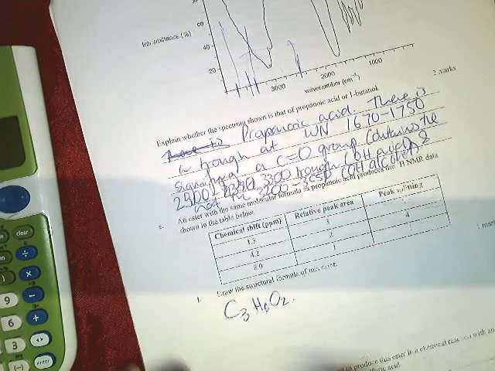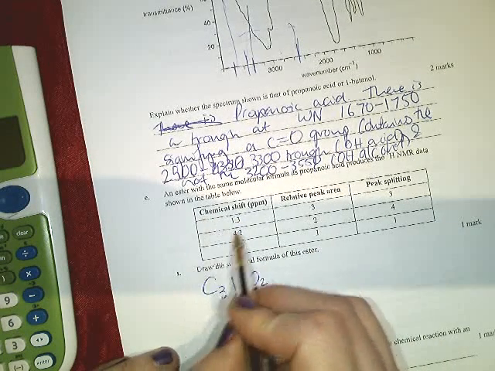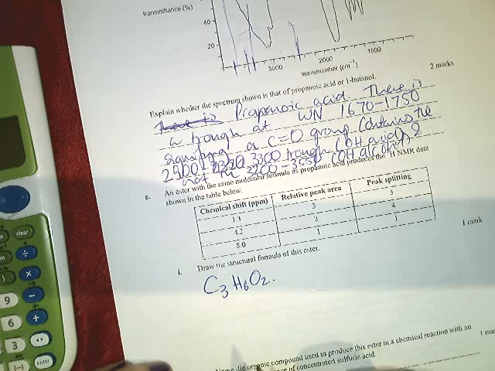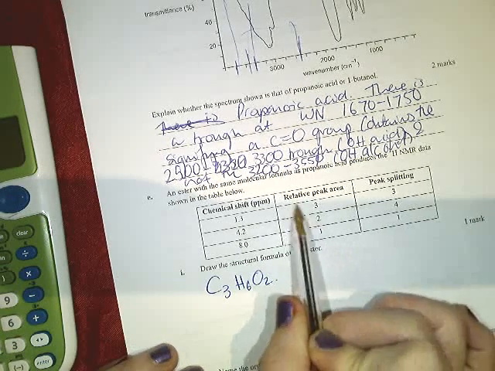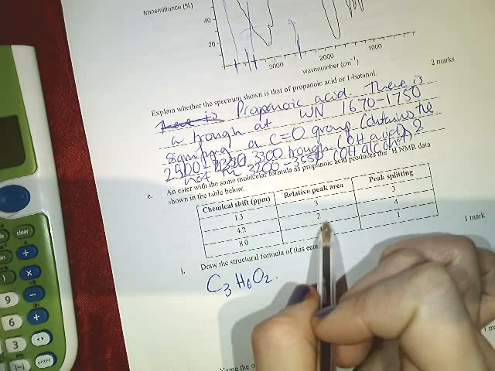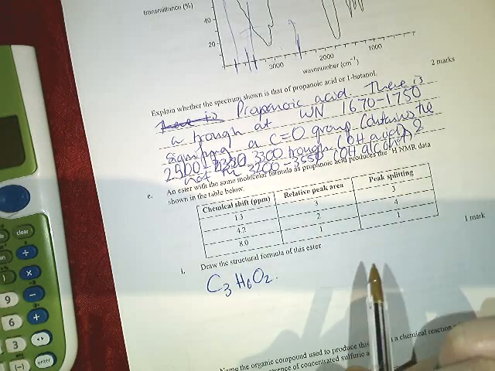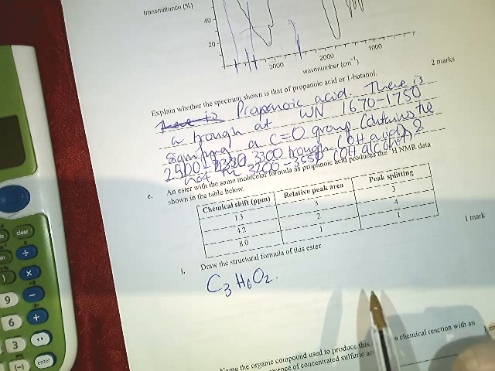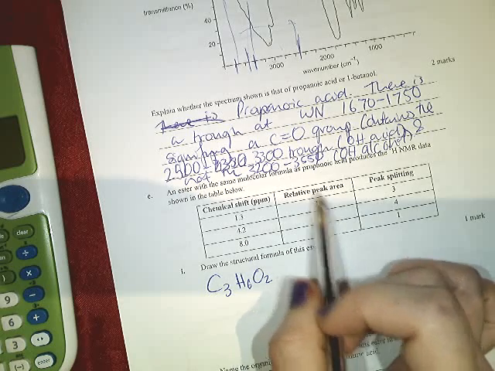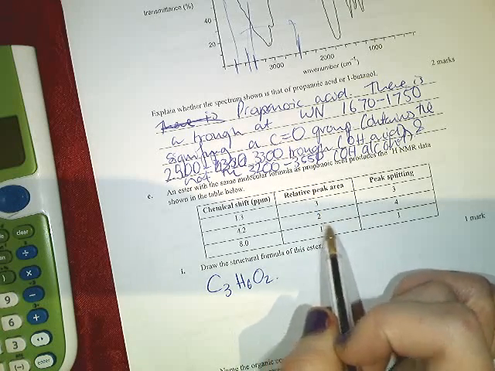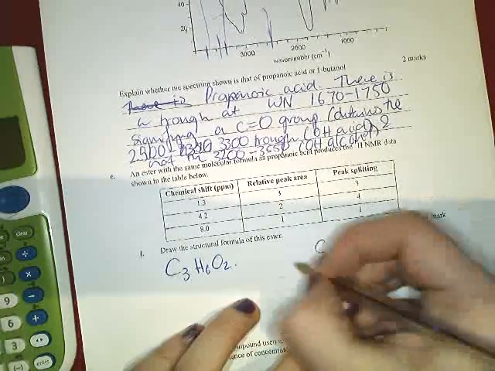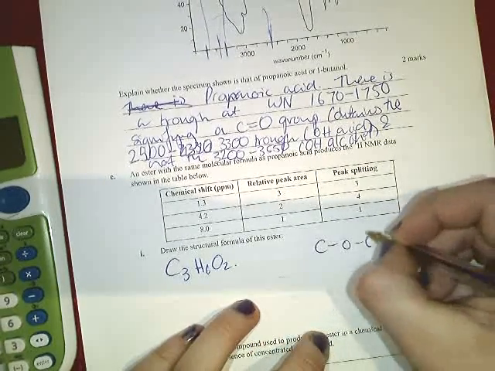Okay, so let's have a look. We have 3 different carbon environments. That sort of makes sense. Peak area of 3, 2, and 1. So we have 3 hydrogen environments, one with 1 hydrogen, one with 3, one with 2. Alright, so I think we have enough info to do it. What are the possible esters? Well, we have this one.